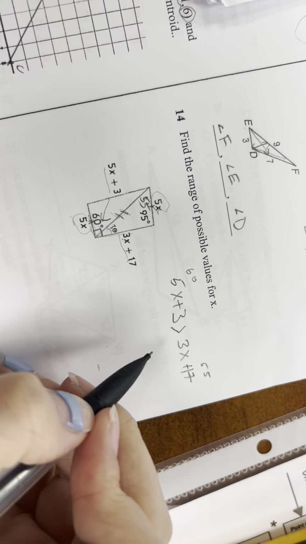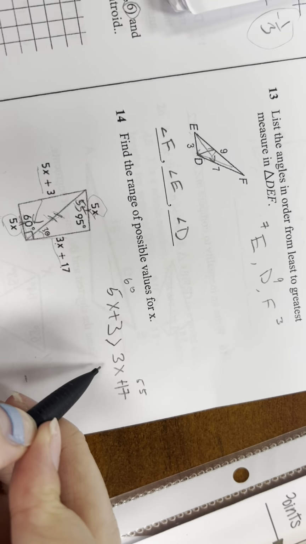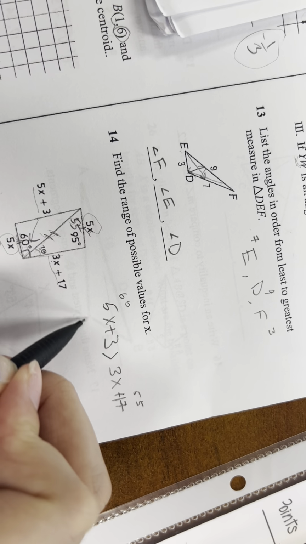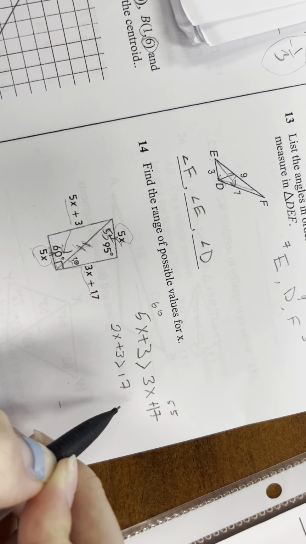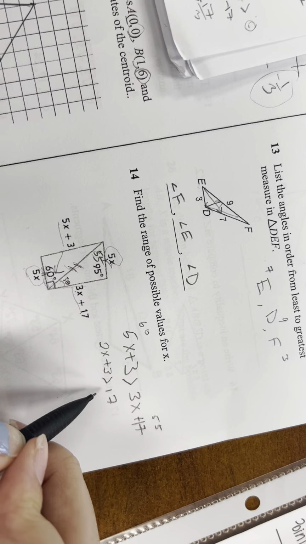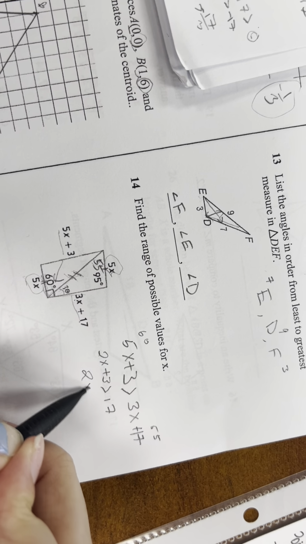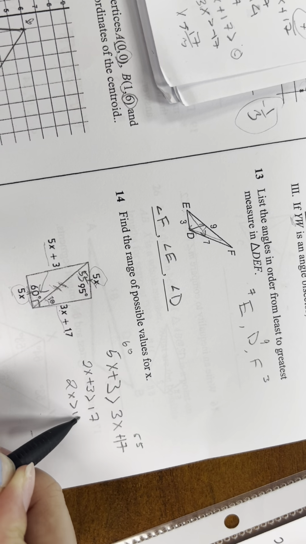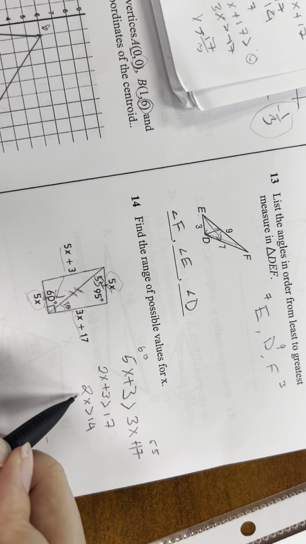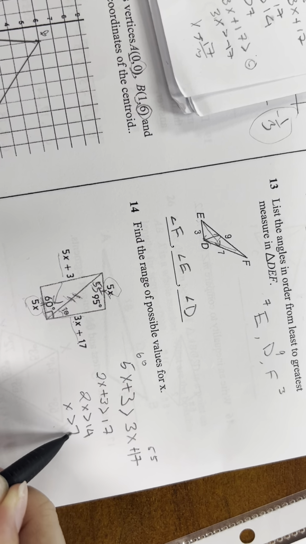Now we just solve for it, okay? So you subtract 3x from both sides, that will be 2x plus 3 larger than 17. And then you subtract 3 from both sides, so 2x larger than 14, and then divided by 2, x will be larger than 7.